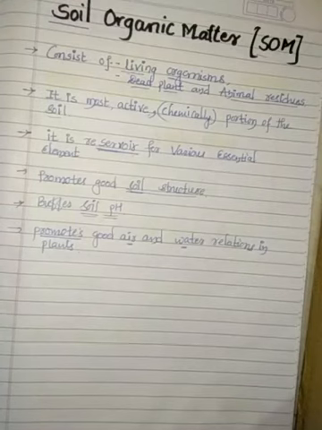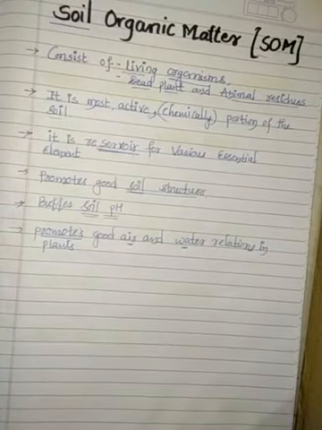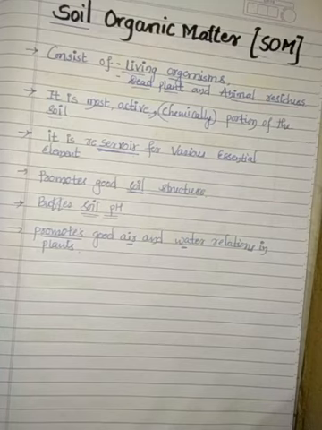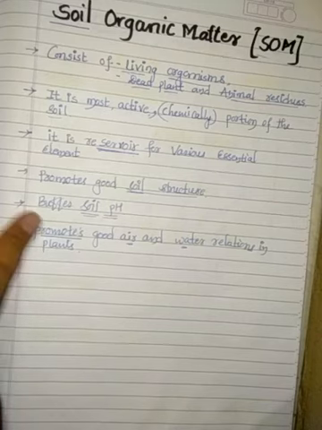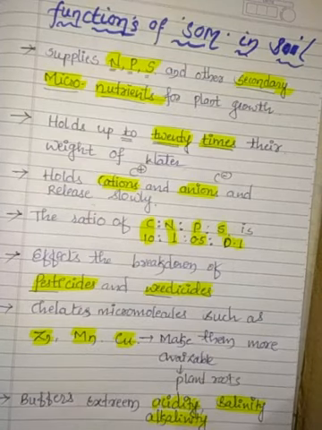Next we saw soil organic matter, which consists of living and dead material, is chemically active, promotes soil texture, activates the buffer of soil, promotes air, and the good functions of SOM.